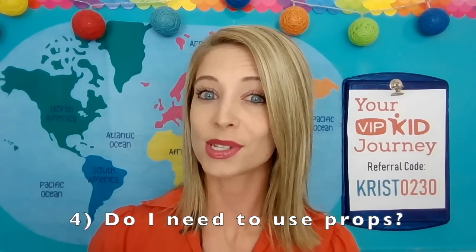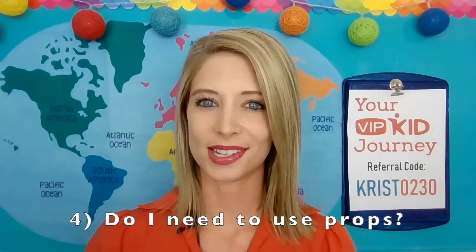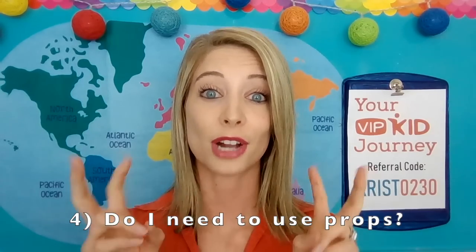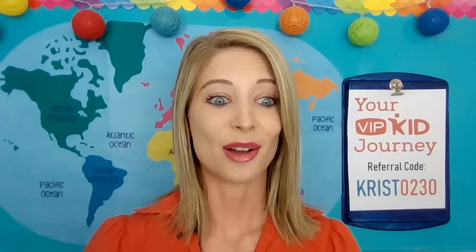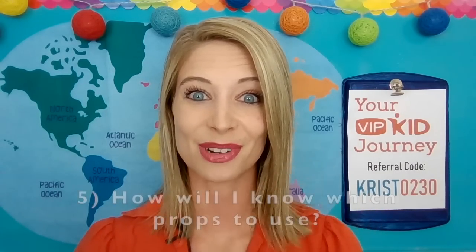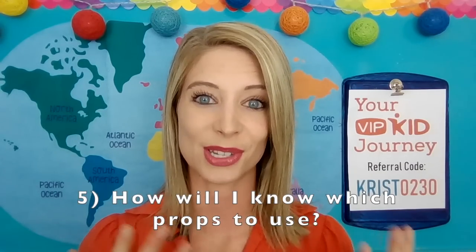Technically, you might be able to squeak by without them, but I don't suggest it, and you probably have props sitting around your house anyway. So here are the 2 props that I would recommend. This is question number 5. How will I know which props to use?